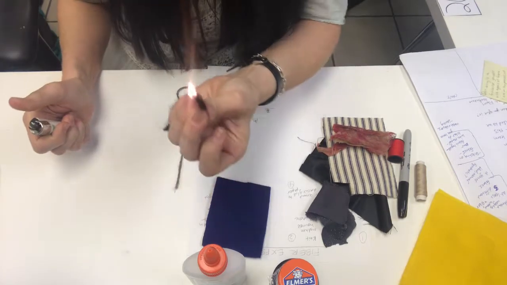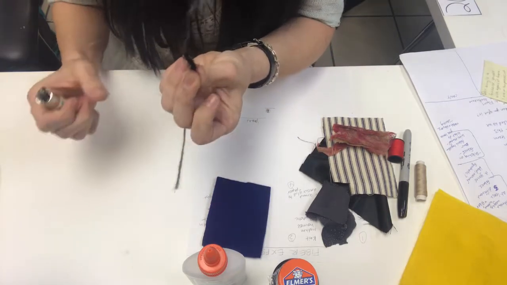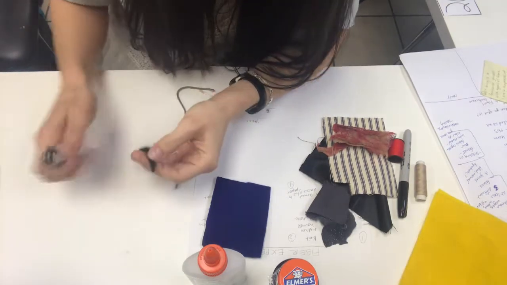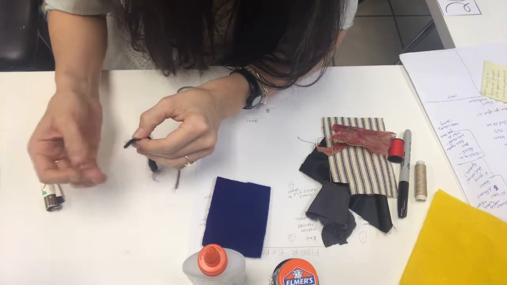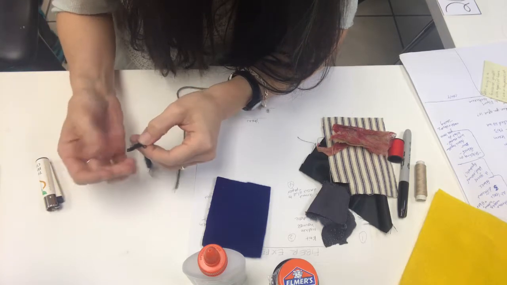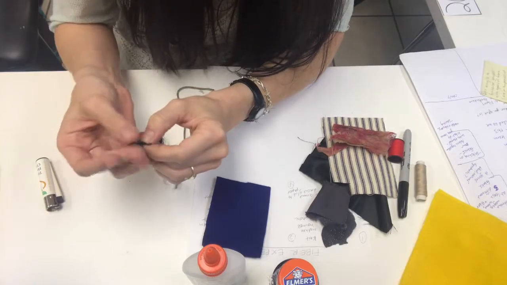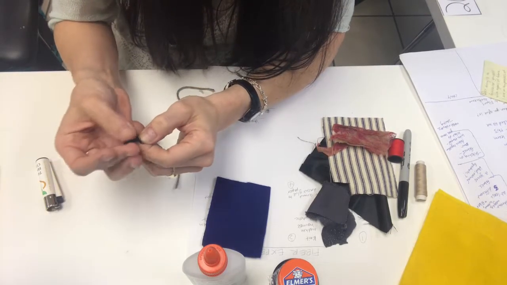Ooh, that's burning. Ooh, that definitely smells kind of ashy. Are there ashes? I don't know. It might be a blend. See how it's ashing? When it's ashing, it means usually there's some natural fibers in there.